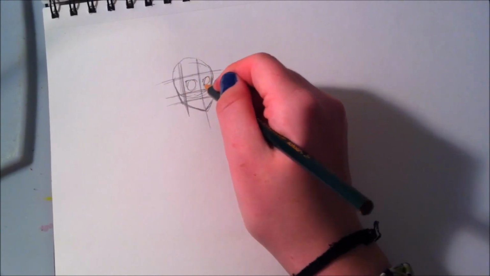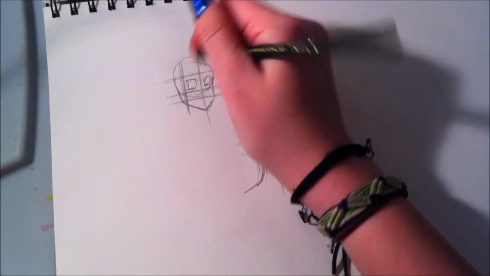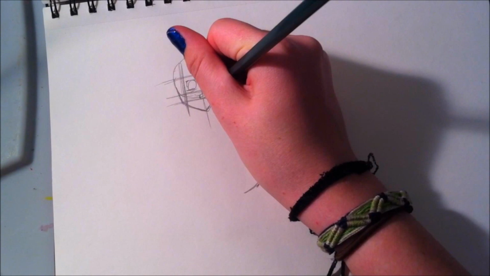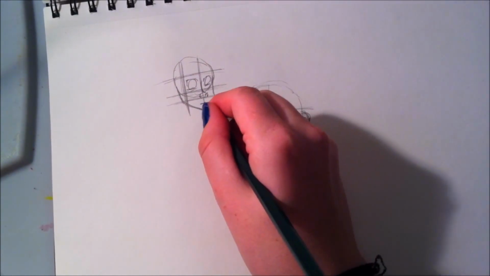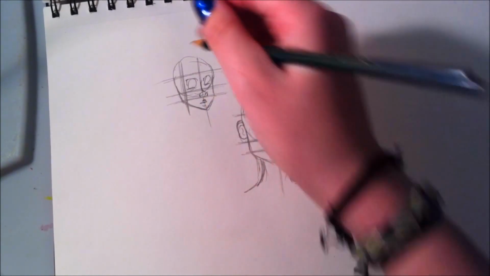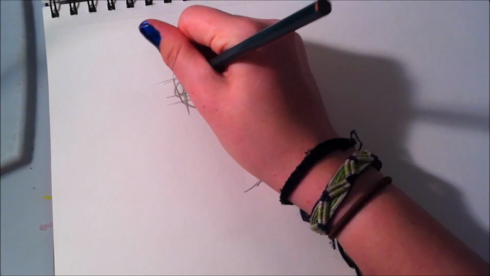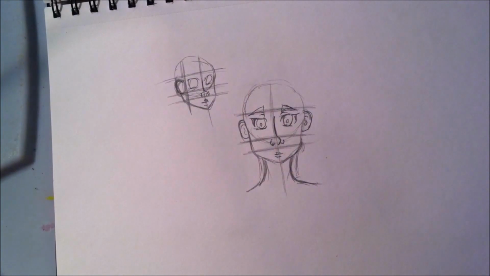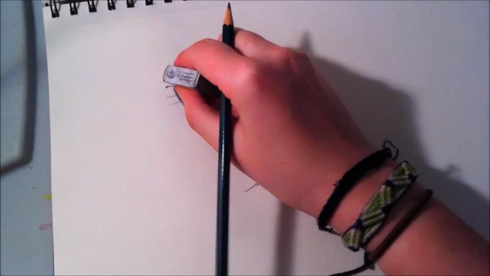My nose, try and see less there. And then the mouth. And then I normally might draw a little circle here so I can get a good shape for my ear. And I'll work on it.